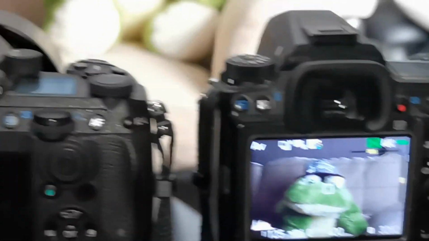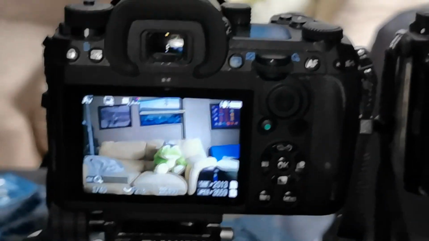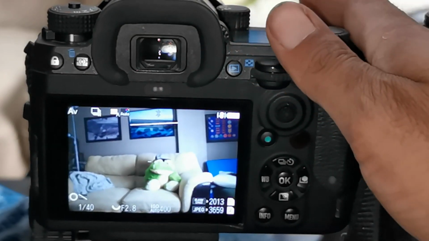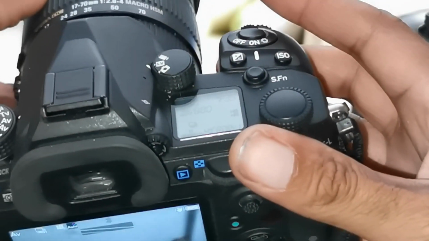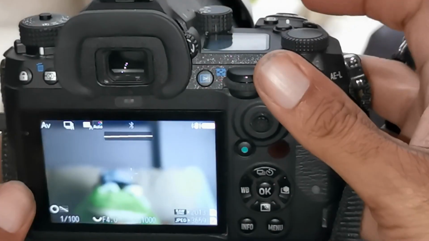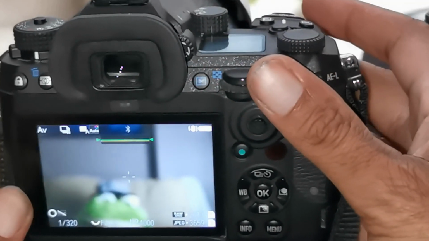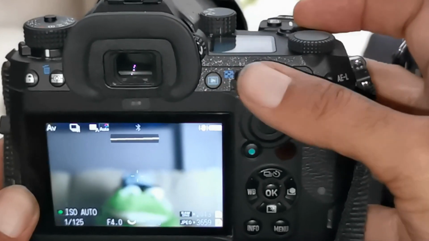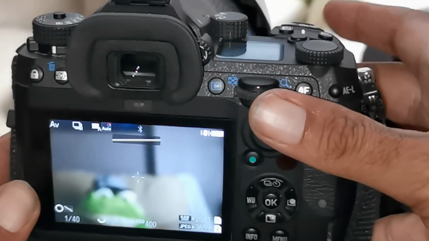All right, let's move over to the K3 Mark III and see how this bad boy does. All right, so we are in tracking. Just loosen my ball head here. Get you out to 50 mil. F4. Let's keep the ISO the same. ISO 400. And that was 1/25th of a second. Let me get this back down here, 1/400. And we were at 1/25th of a second.